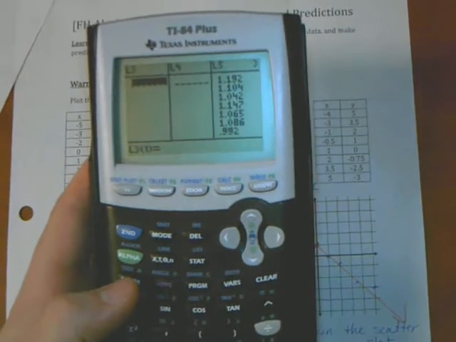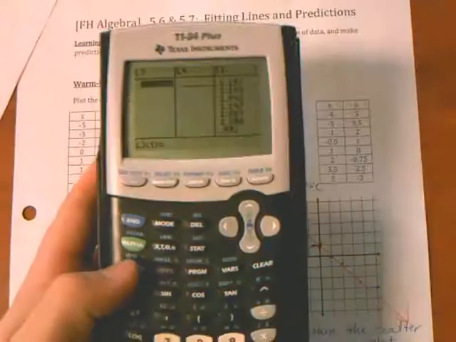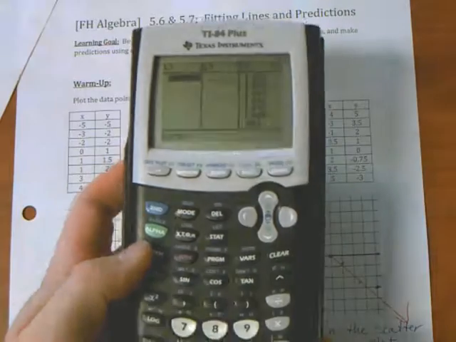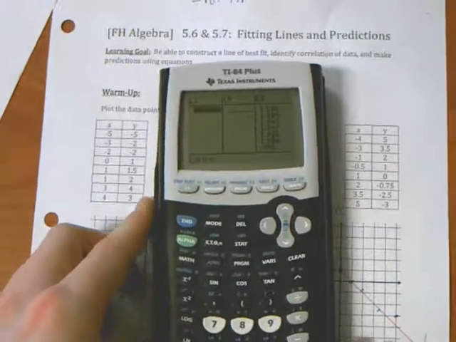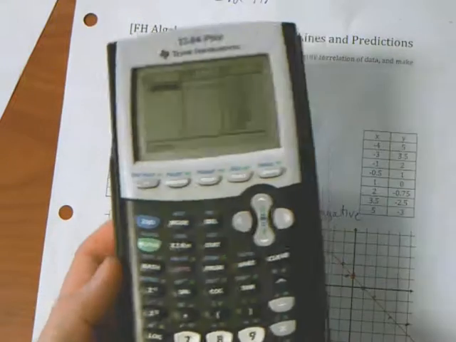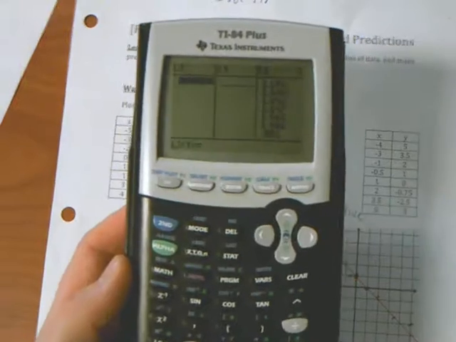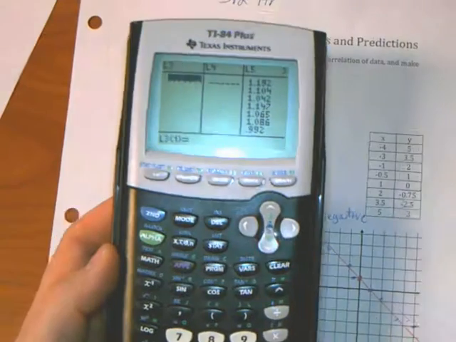List 3 is our X value? Is that better? It was better with 5. Is that better? Yeah, 2 lines. There you go.